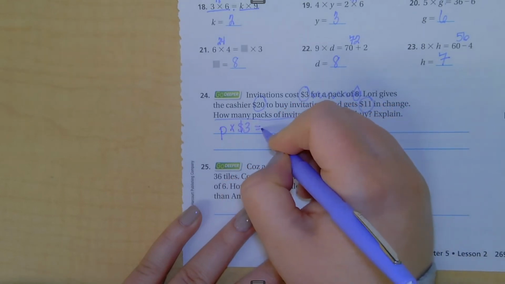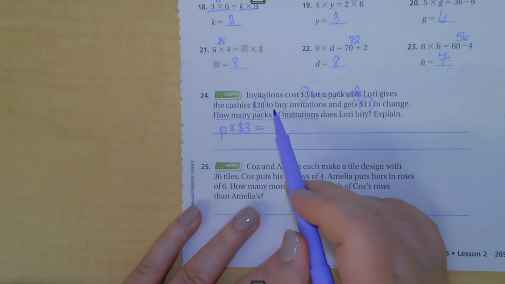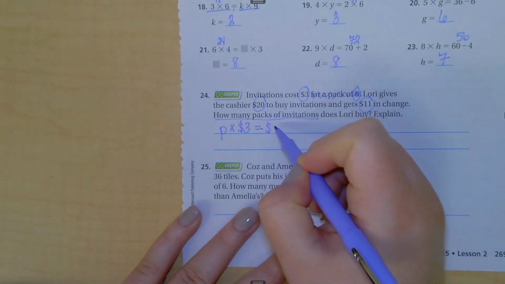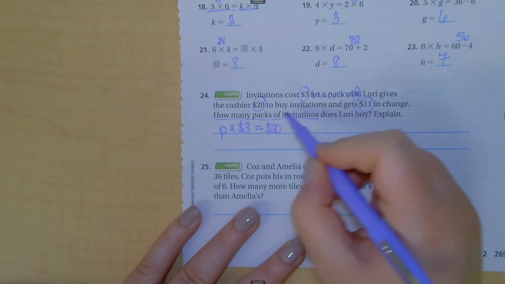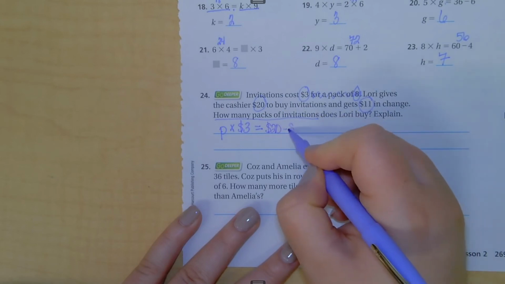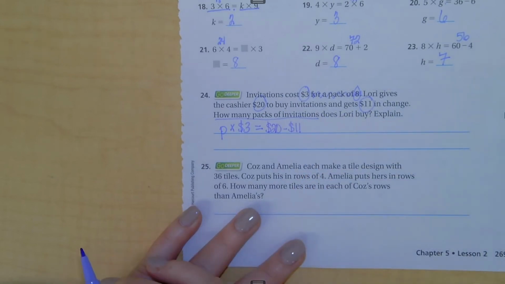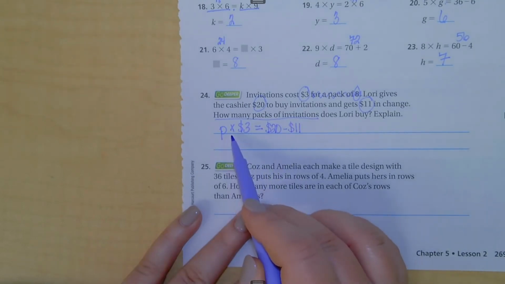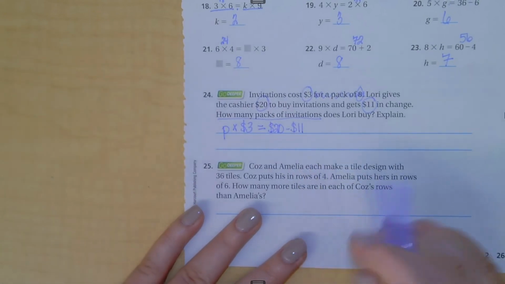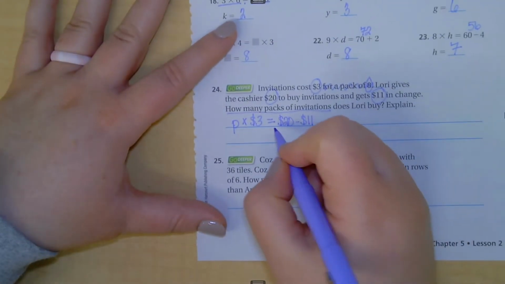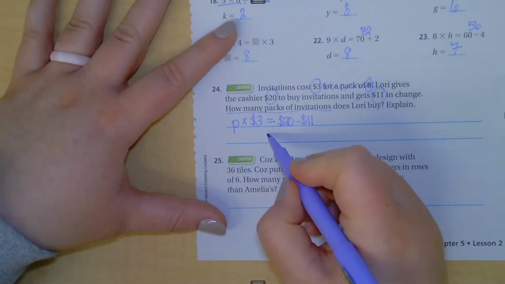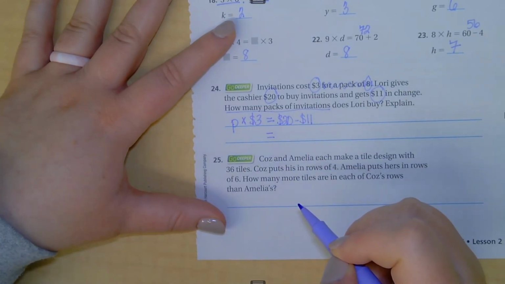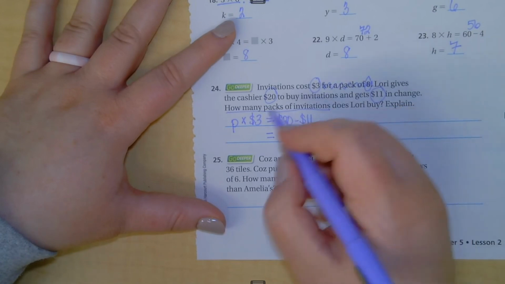And we need that to equal what she did with her money, which was she started with 20 and she got 11 in change. So we need to figure out what combination of packs that she bought to equal the amount of change that she got. So first let's solve the change. $20 minus $11 is how much? $9.